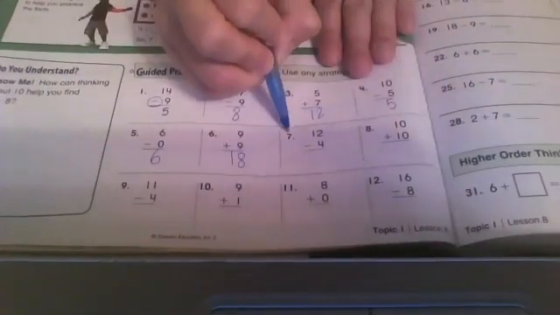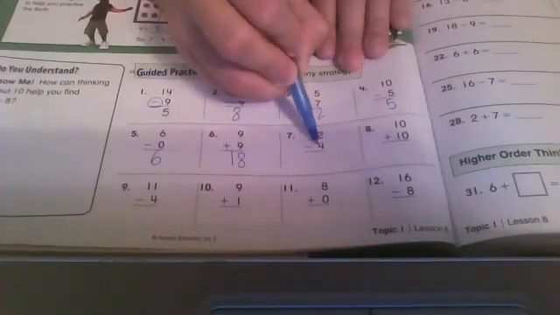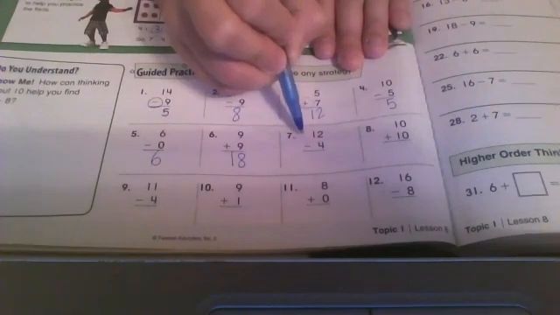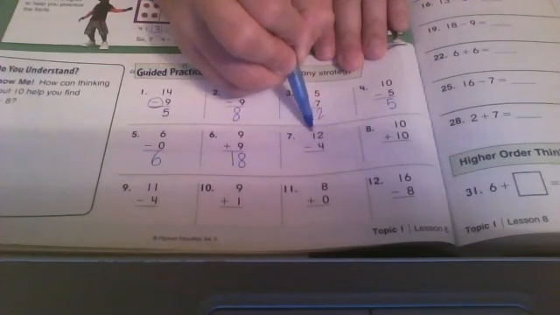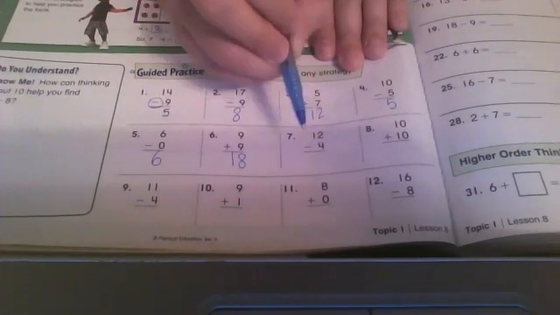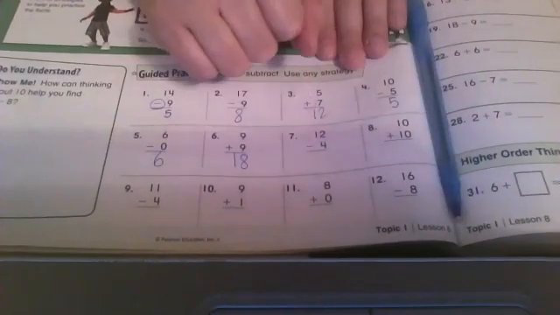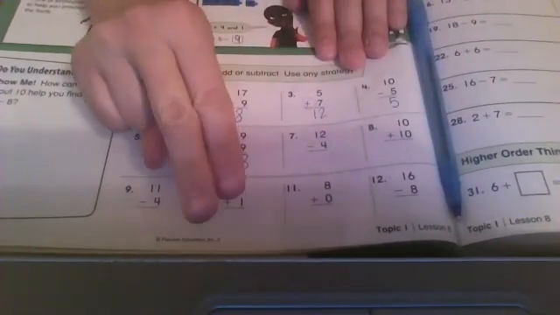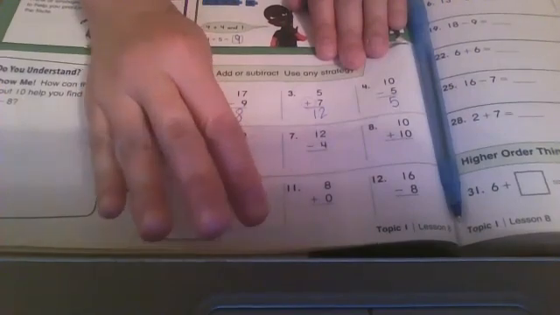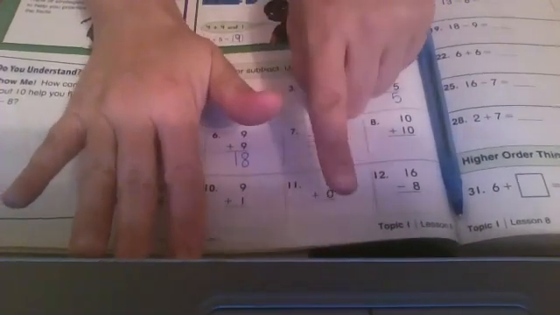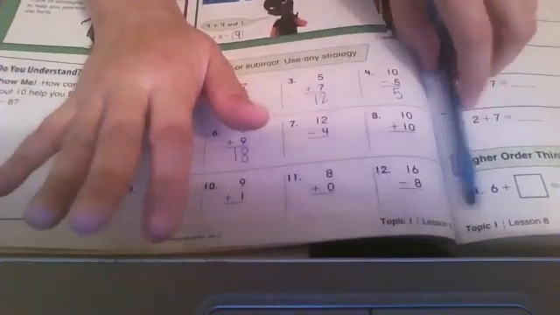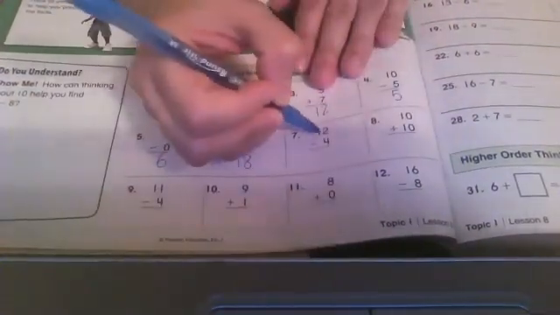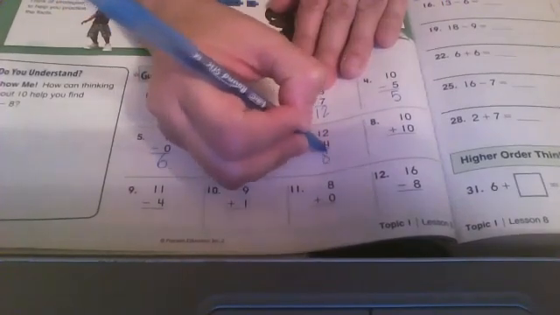All right, number 7 is 12 take away 4. Again, if I'm not sure, I'm going to put the smaller number in my head for takeaway, and I'm going to count on until I get to the bigger number. So I have 4, 5, 6, 7, 8, 9, 10, 11, 12. Okay, I have 8. So 12 take away 4 gives me 8.